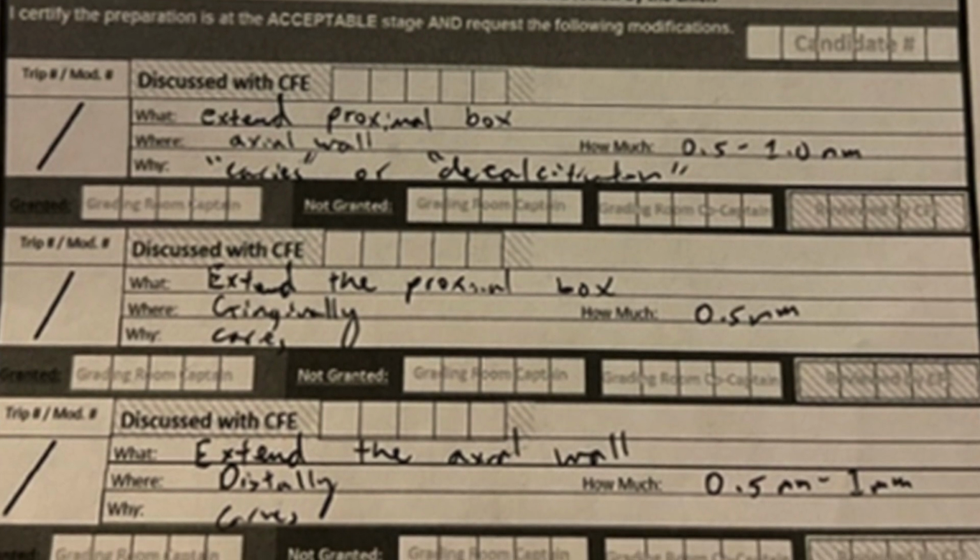Now that you are satisfied with your prep measurements and are confident that it is caries free, then you should send it for a preparation check. When your prep check comes back and the CFE allows you to restore, congrats, that means you passed the prep. If they don't let you restore, sadly, that probably means you failed.